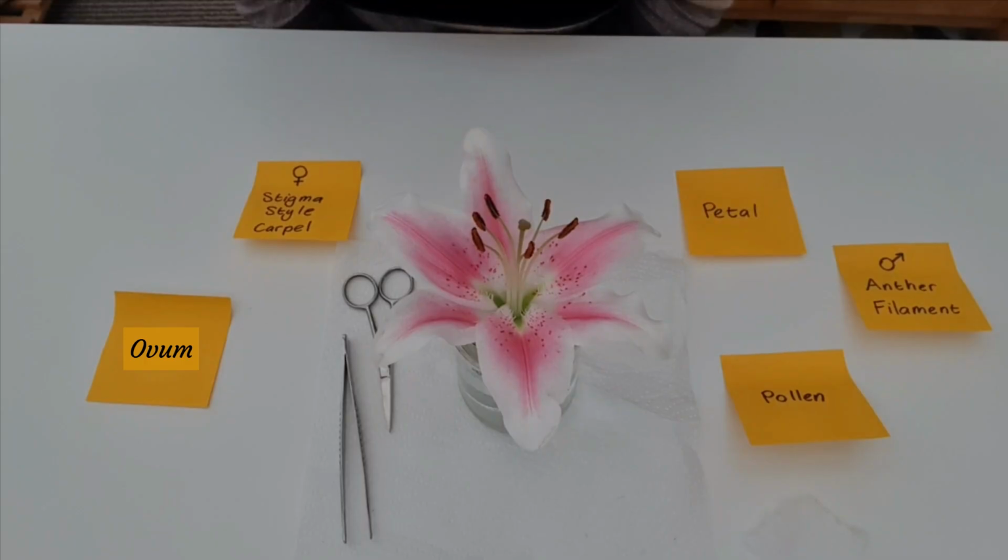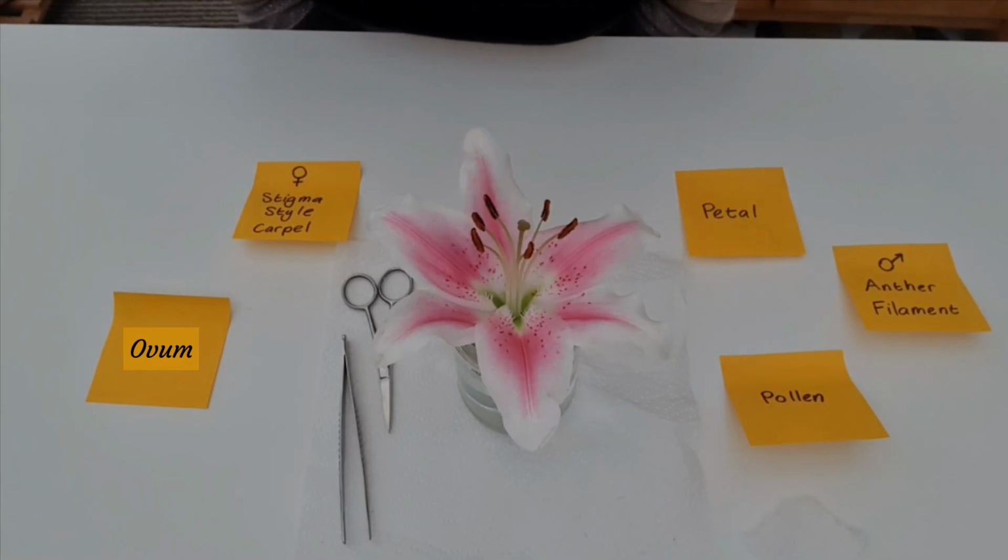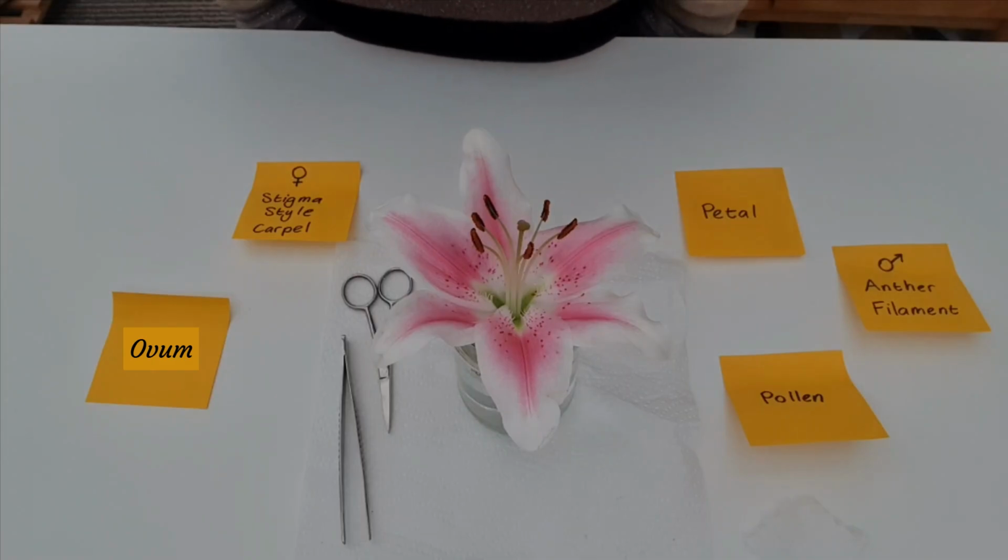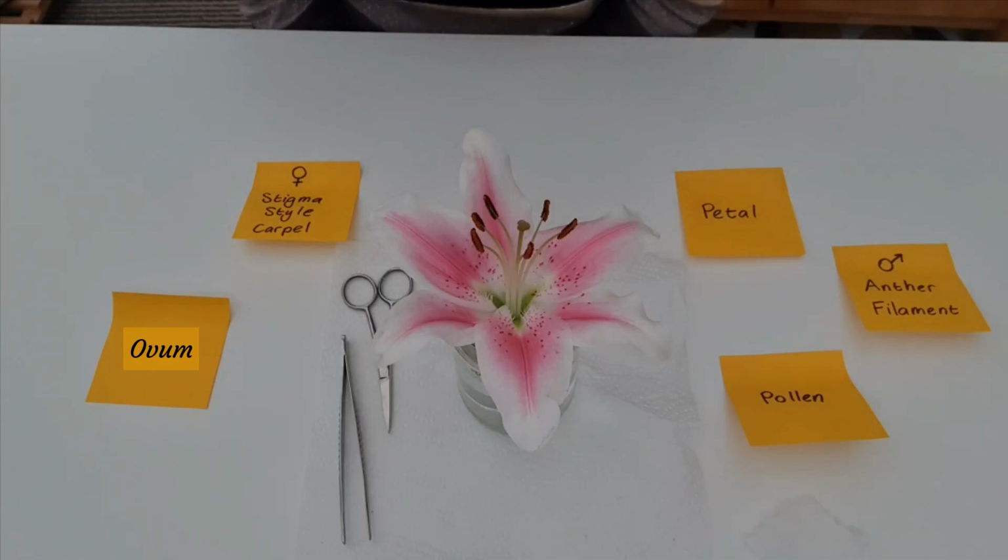Welcome to the flower dissection on Sci-sphere, where I'll be giving you additional information on the parts of the flower and what they do for the whole plant in terms of plant reproduction.